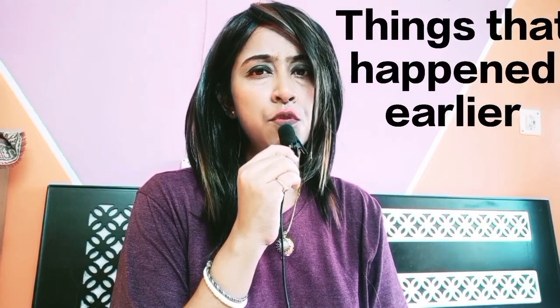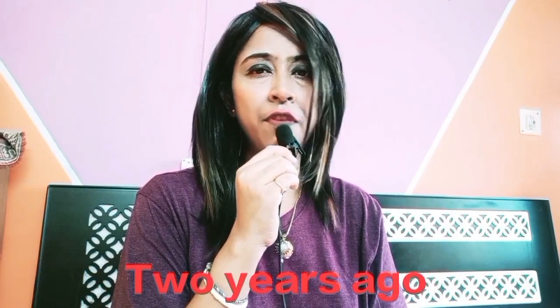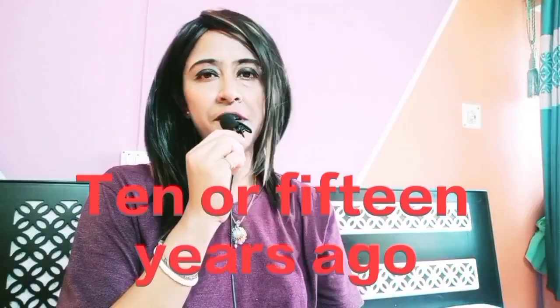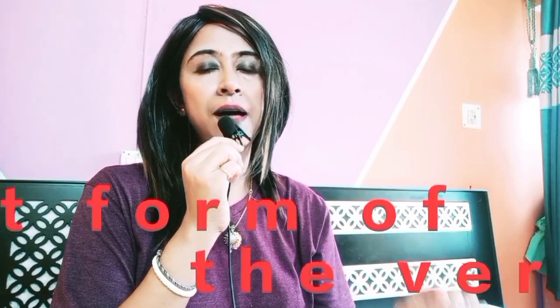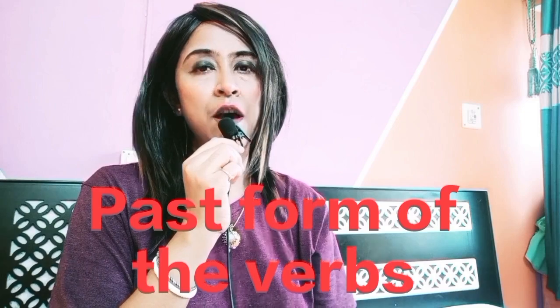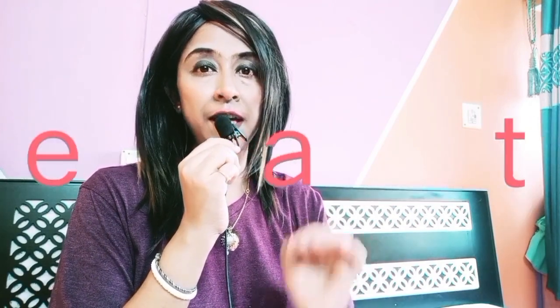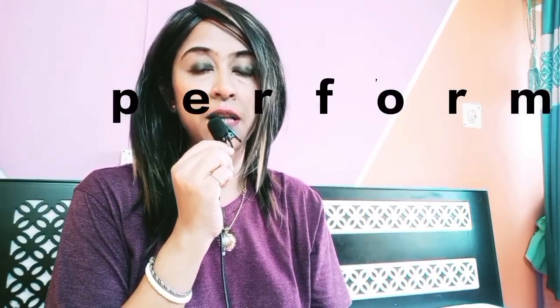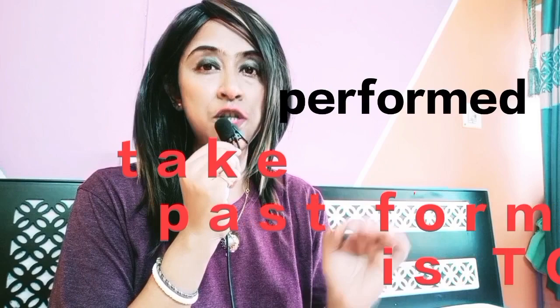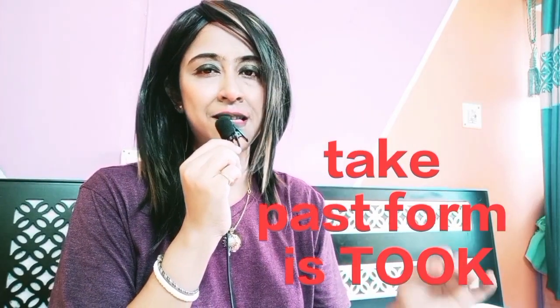For example, 2 years ago, 1 day ago, or 10 or 15 years ago. The first thing we need to know to frame simple past tense is the past form of verbs. For example, the present form of the verb cook is cook, and the past form is cooked. The past form of the verb eat is ate. The past form of perform is performed. The past form of take is took. So these are certain verbs that we need to know.